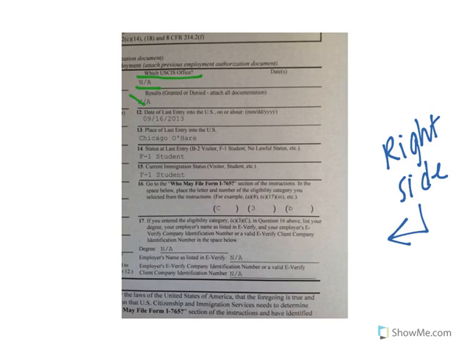For the next question, results granted or denied, this also refers to the question before. If you have not applied for work authorization through USCIS before, write NA. If you have, write whether your application was granted or denied. You will need to attach additional documentation to your application if you have applied for work authorization before. You can contact OIA if you have questions about this documentation.